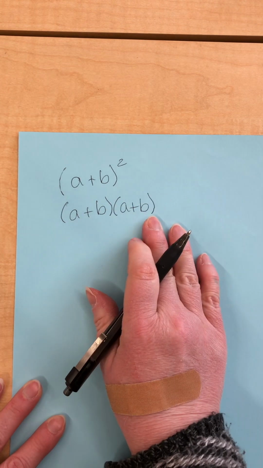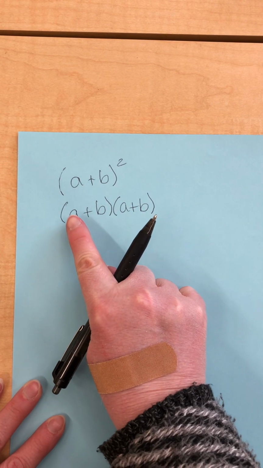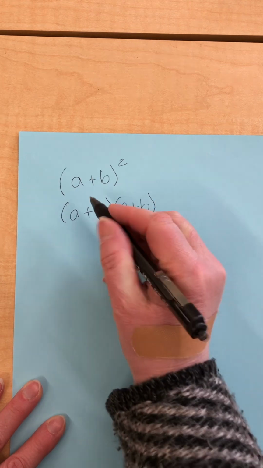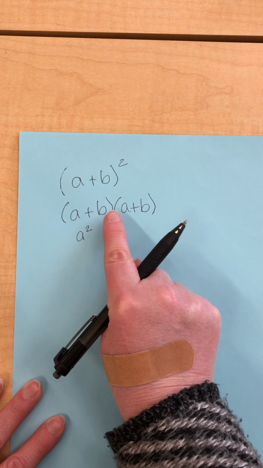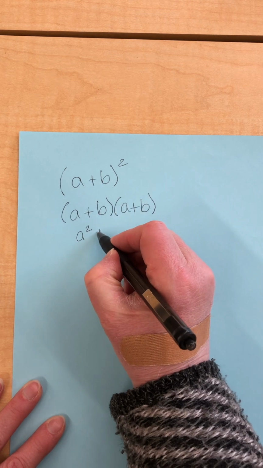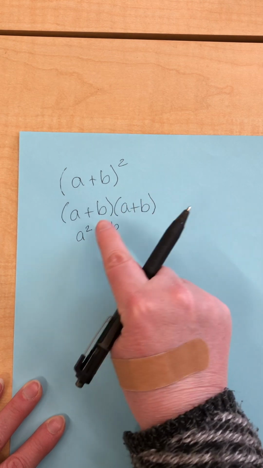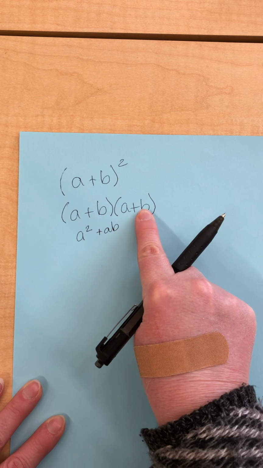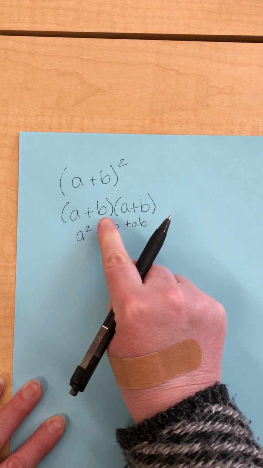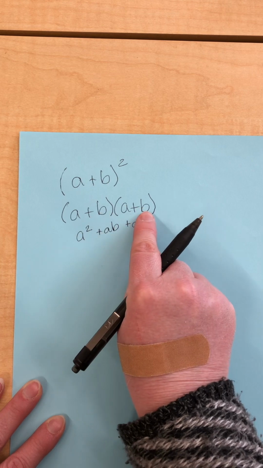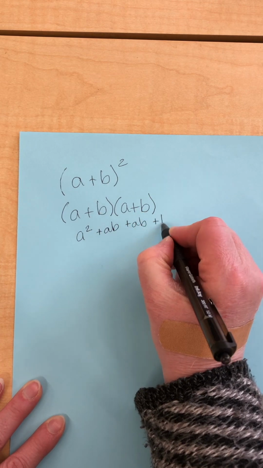If you multiply this out using the FOIL method, first: a times a is a squared. Inner: a times b is ab. Outer: a times b is another ab. And last times last is b squared.